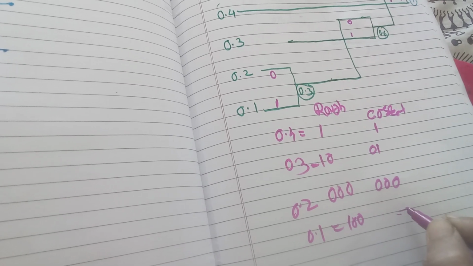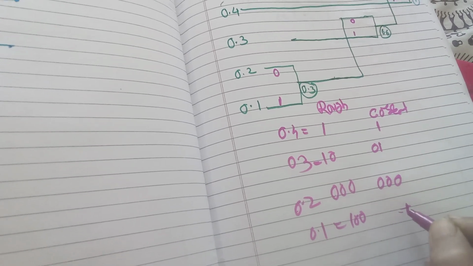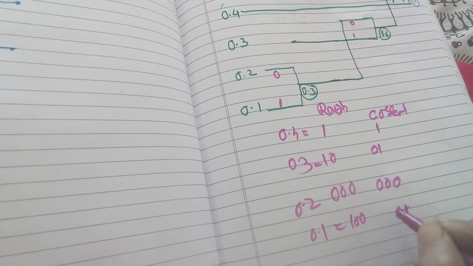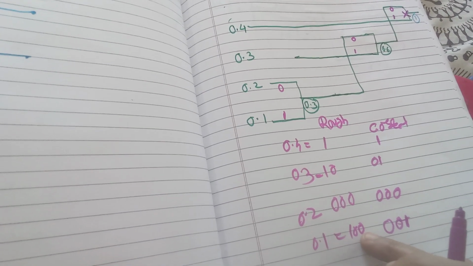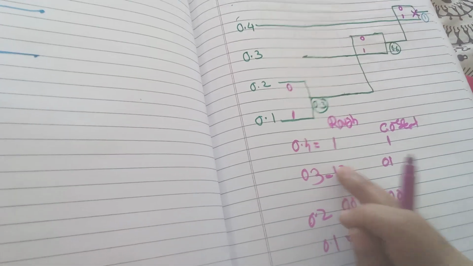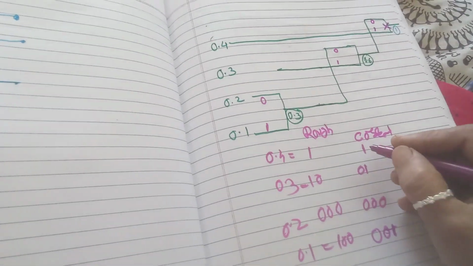So first you write down 1 here, then 0 0. Okay, so this is the correct code.